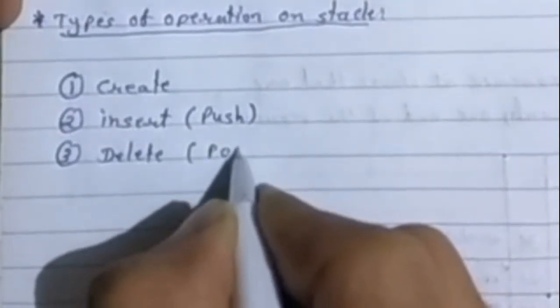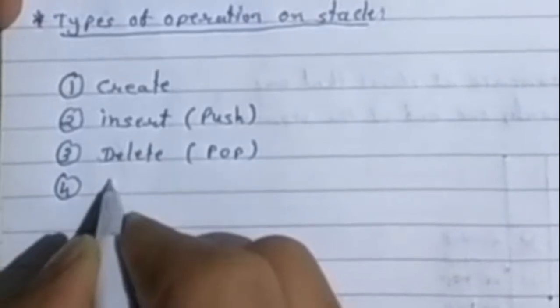Next one, delete. This delete operation is known as a pop. Next one, search element into the stack. Next one, traverse, or we can say display element of the stack.